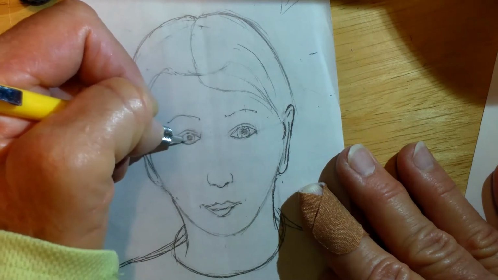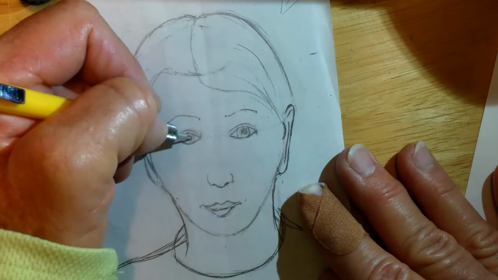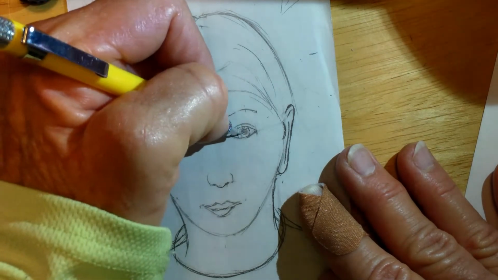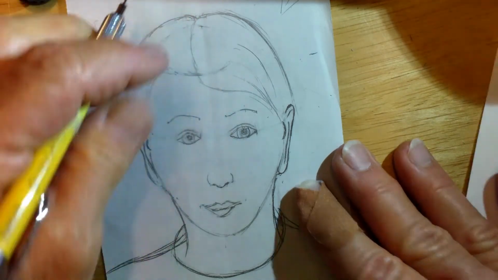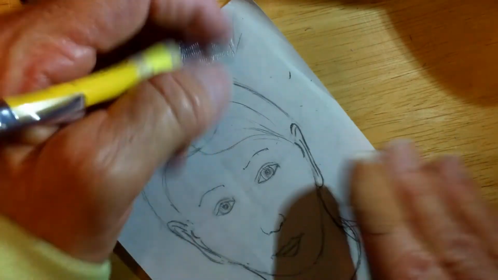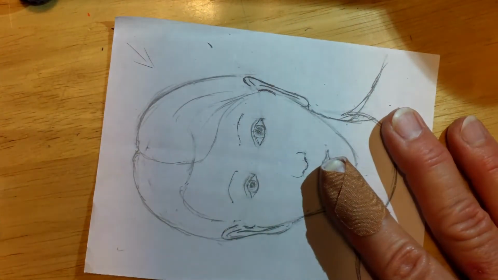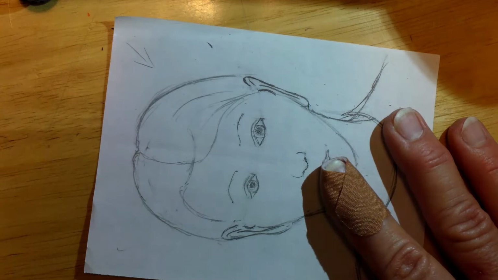We have the iris, the color of the eye. It's a really neat pattern when you look at it closely. I'm gonna switch pencils, this one's too fat.